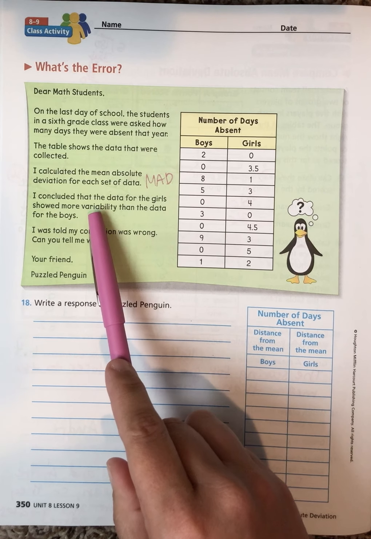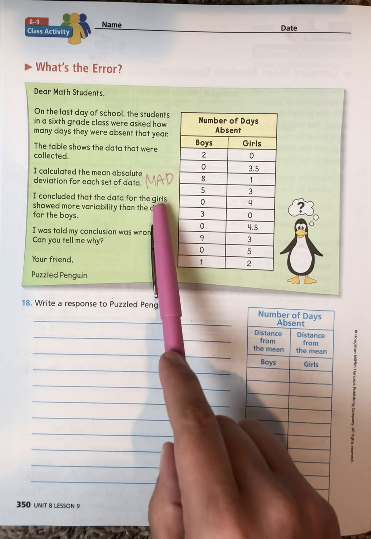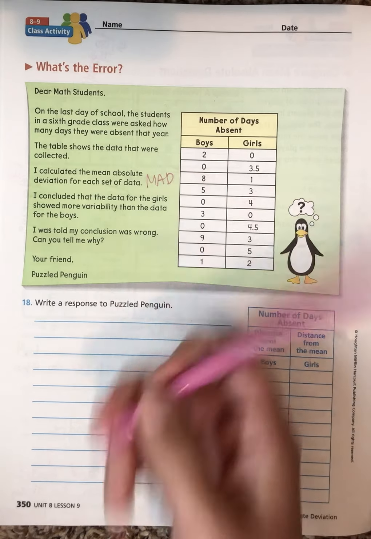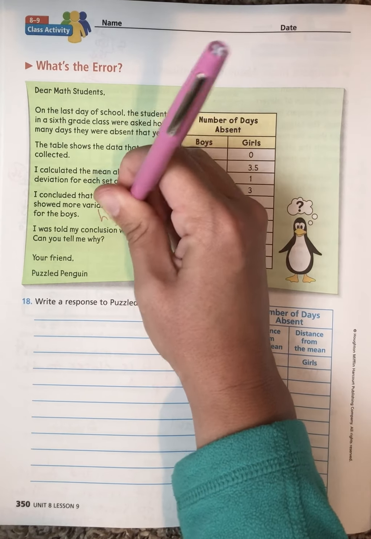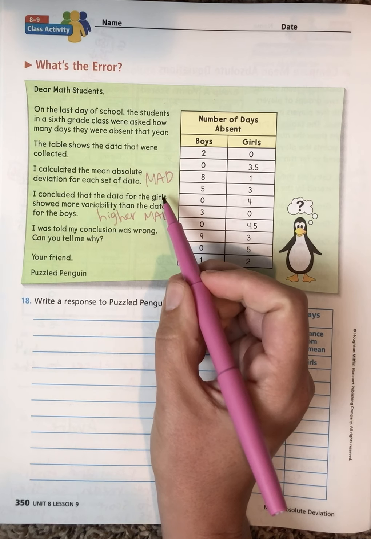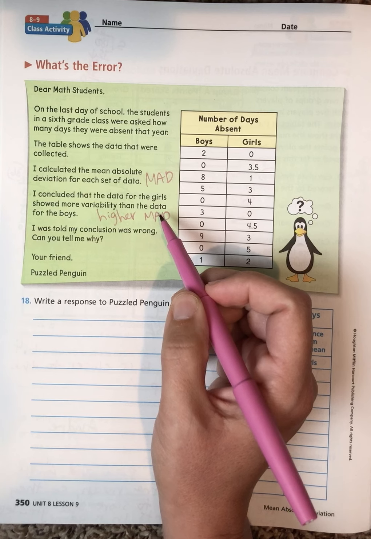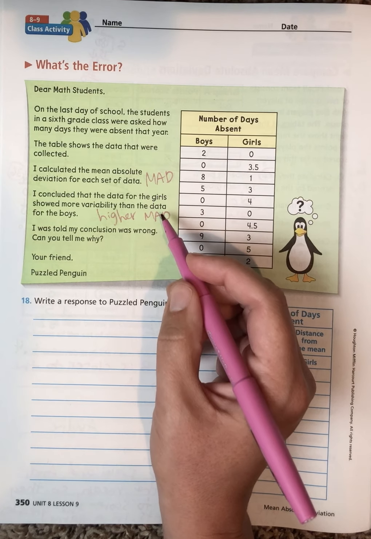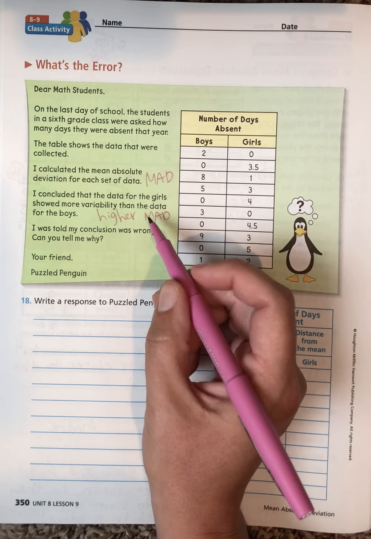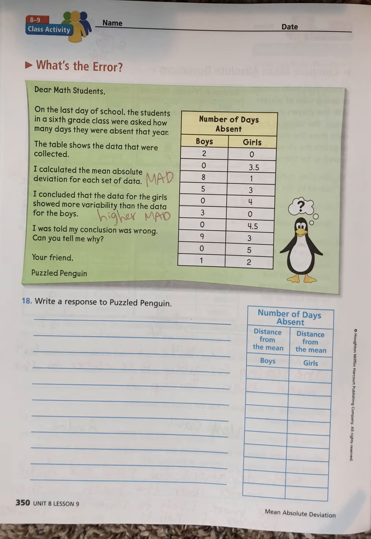I concluded that the data for the girls showed more variability than the data for the boys, which means that if you have more variability, that would be a higher MAD for the girls. That's what he thinks, okay? Because the higher the mean absolute deviation, the higher your number, the more spread out your data is, the more variable and varied is your data. So I was told my conclusion was wrong. Can you tell me why?